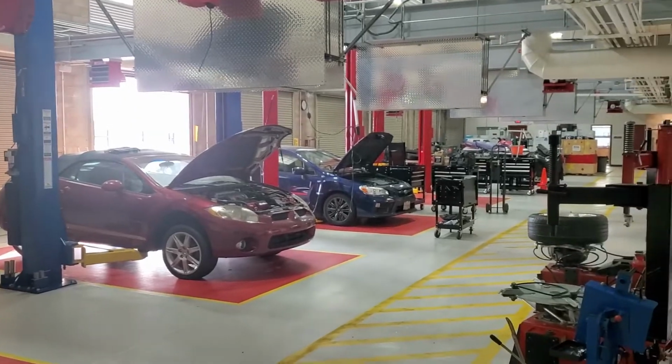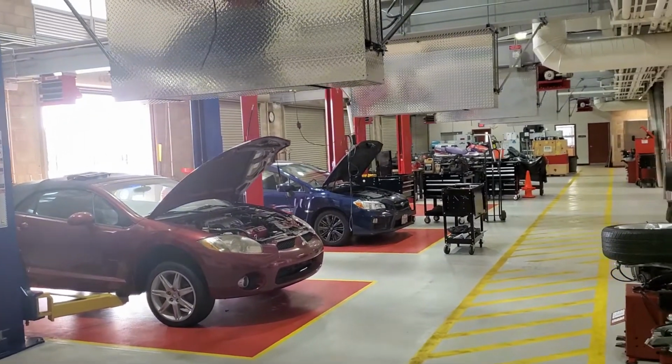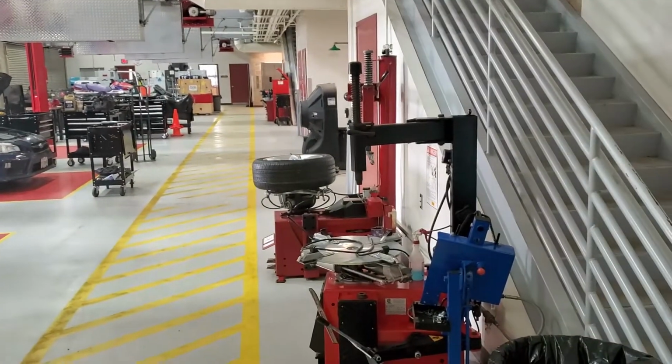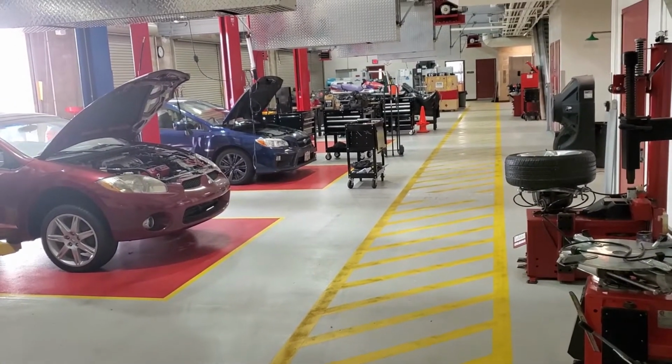As you can see, we have plenty of space. We have drop-down TVs and screens that you're going to be seeing soon. Some cars in here, some tool carts, tire changing equipment, things like that. All in good time, you'll see all the stuff.